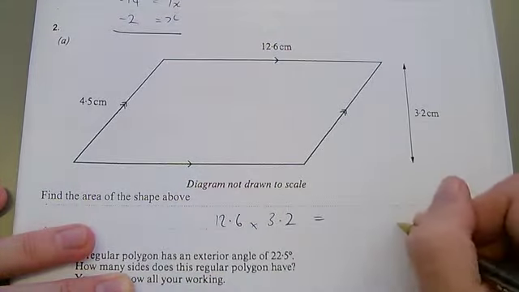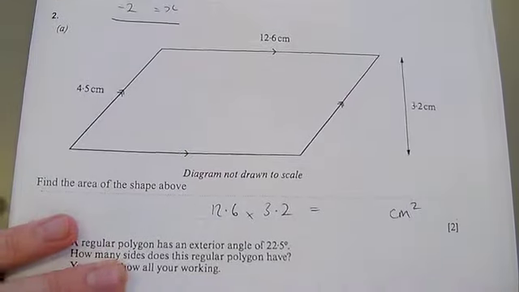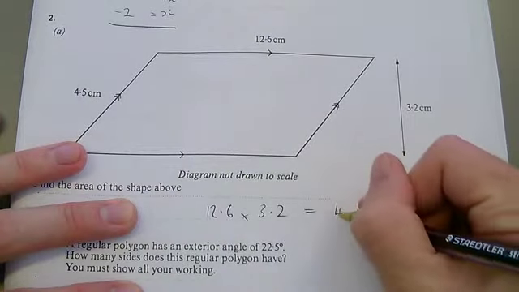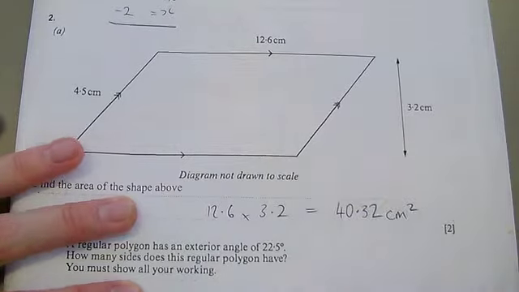I don't know what that is. That goes into a calculator. Centimetres squared. Someone help me out? Sir, I think the answer is 40.3. Yeah, it's 40. You said you think about it.